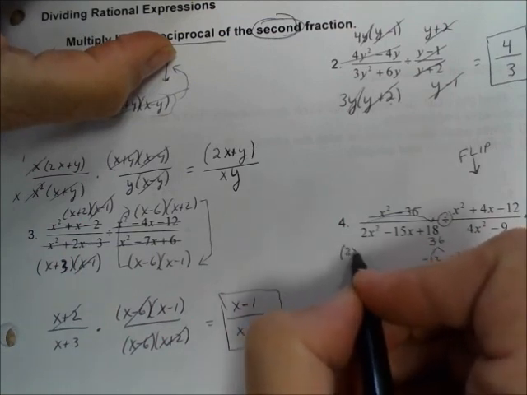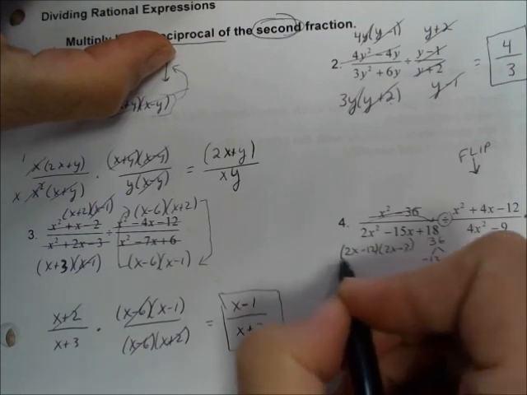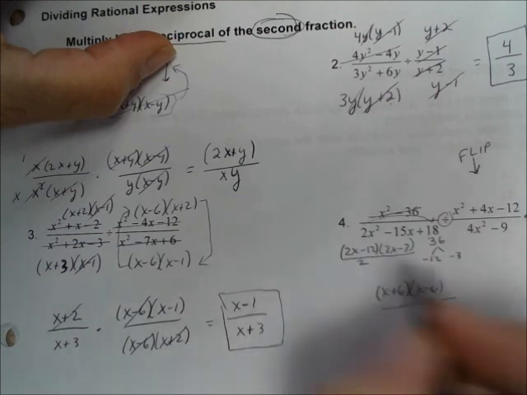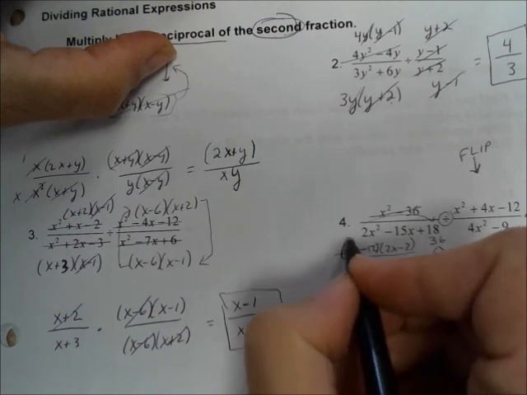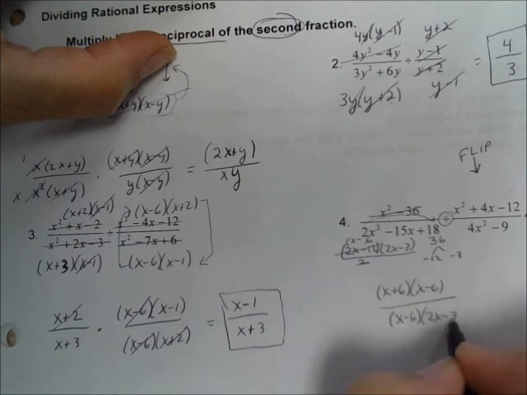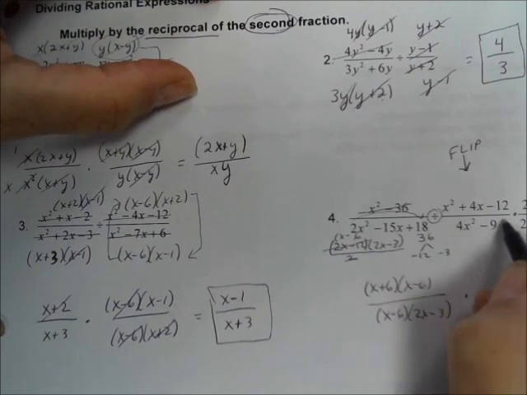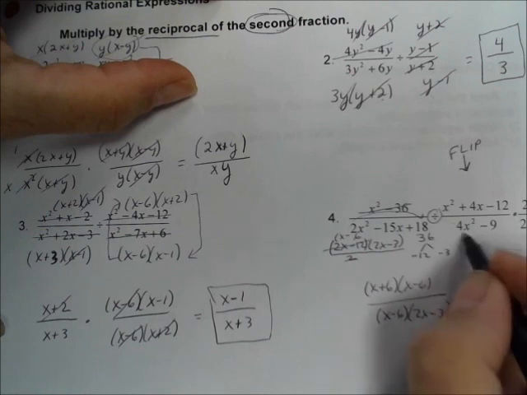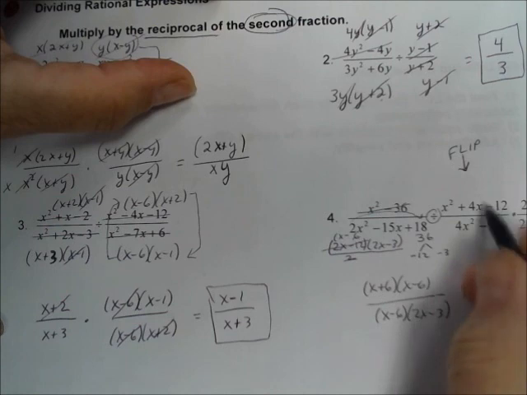So we have 2x minus 12, 2x minus 3, but don't forget you have to divide out by 2. So this will become an x minus 6 over here once you get done reducing this down. So on the bottom, we'll have an x minus 6 and a 2x minus 3. Now remember, we're going to flip this one upside down and multiply. So this bottom goes to the top. This is the difference of two perfect squares, which is 2x plus 3 times 2x minus 3. And this top goes to the bottom.